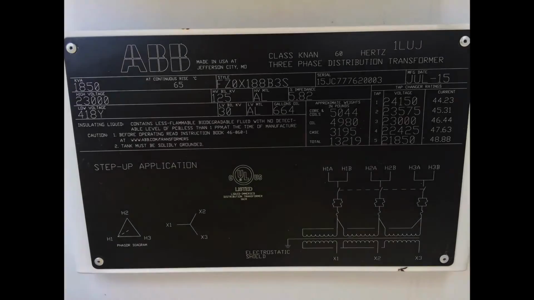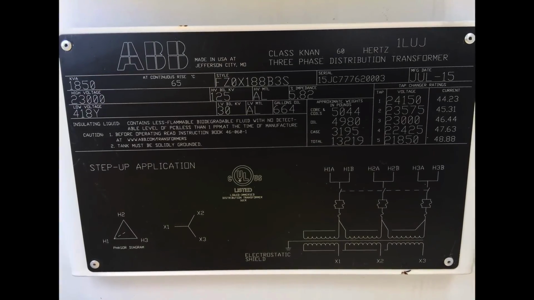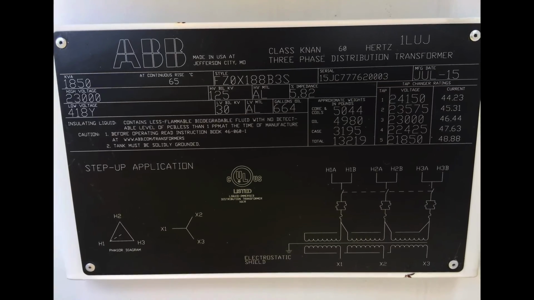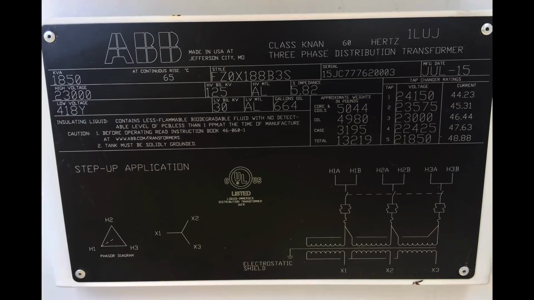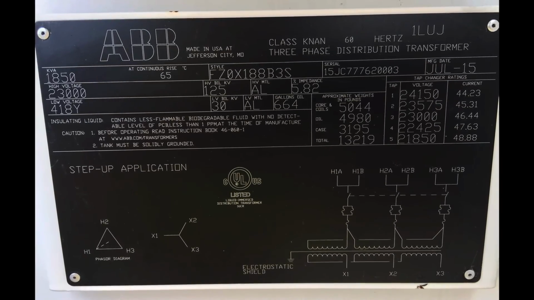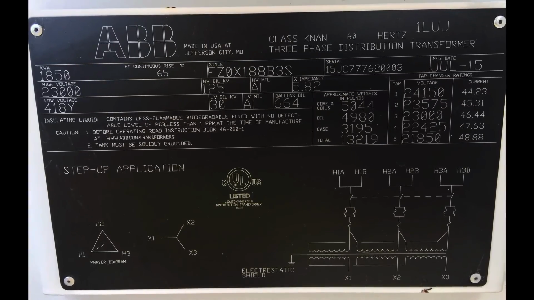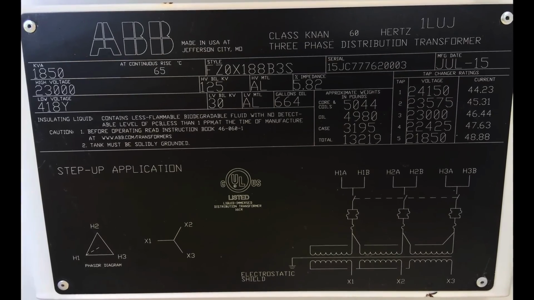Transformers have small metal placards installed in an accessible location that describe many of the device's properties. On this placard, you can find practically any piece of information about the transformer's ratings, capacity, or configuration. This placard will also display the unit's model and serial number.